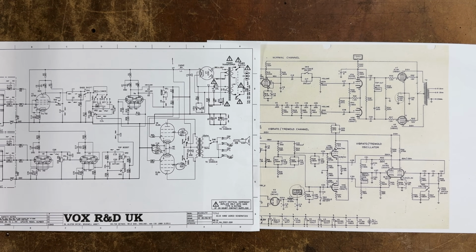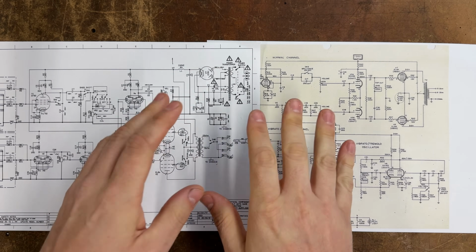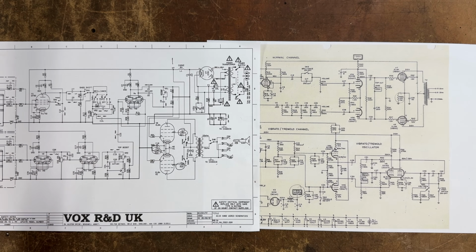Now, from an engineering point of view, that's not good. That's not good at all. It's not good practice. It's not best design, etc. But from a marketing point of view, it's exactly what the customer wants, isn't it?